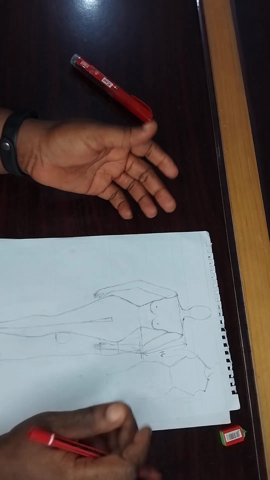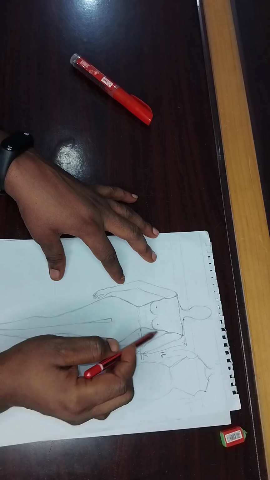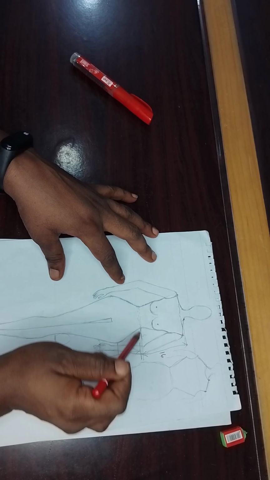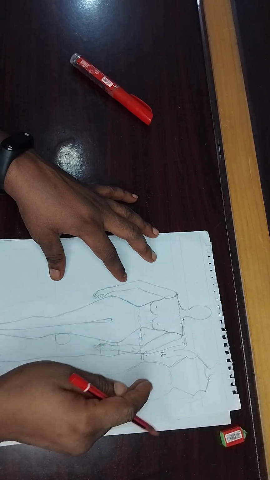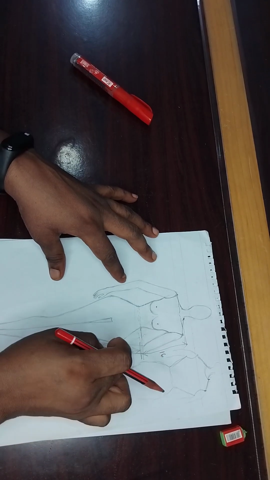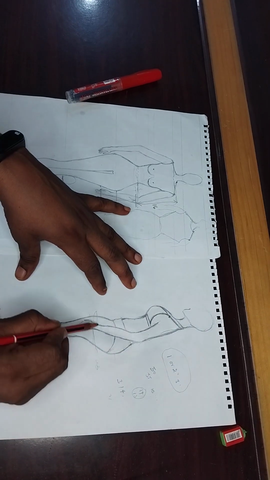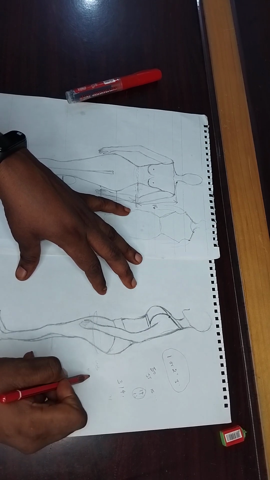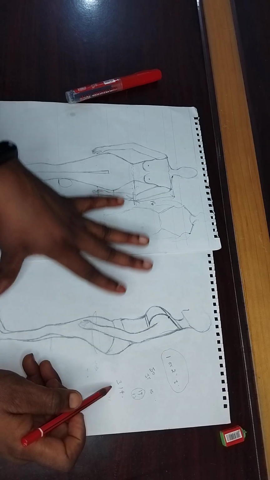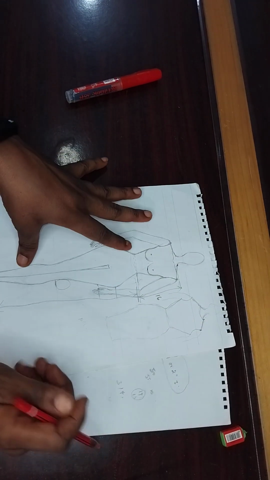All right, so now we take our round body measurement. You take the round bust, the round waist, the round bust to be divided by 4, the round waist to be divided by 4, the round hip will be divided by 4, the round under butt will be divided by 4 as well. All right, and that will be that for the body measurement.